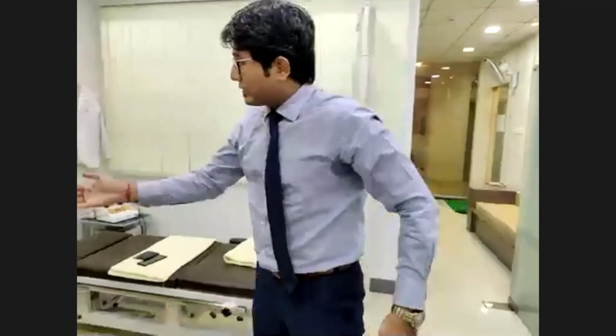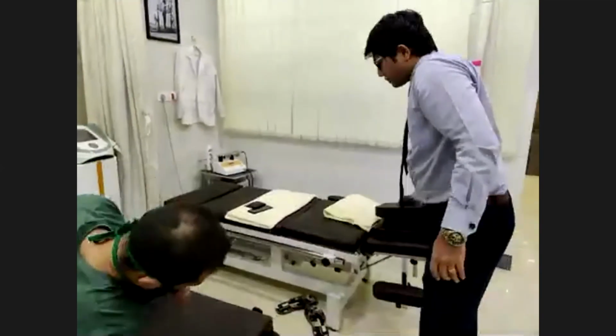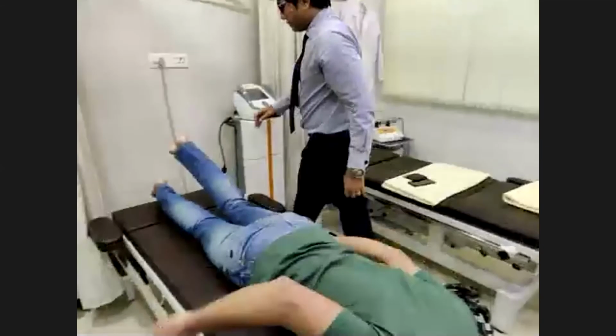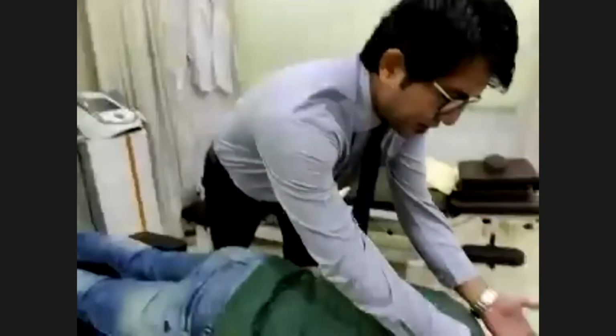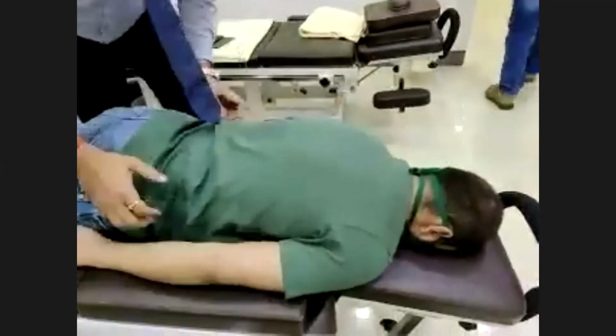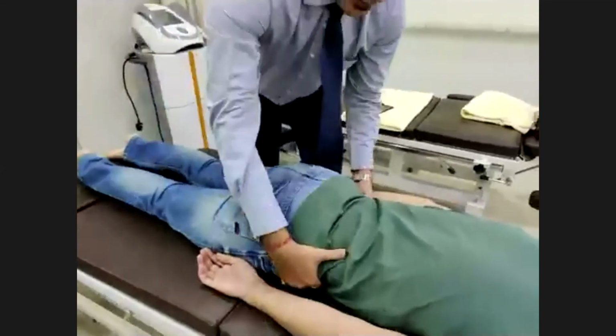So can you just slide down again on your tummy? Let me check your leg length again. Here I'm repeating: the patient should be straight on the bed. Sometimes the patient is oblique to the other side, not in a good position.